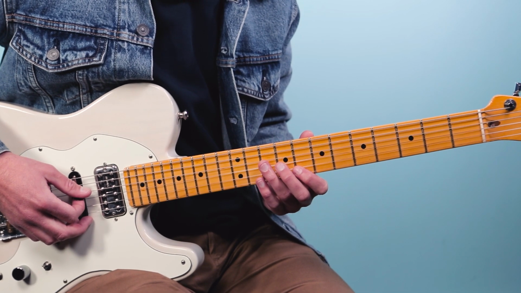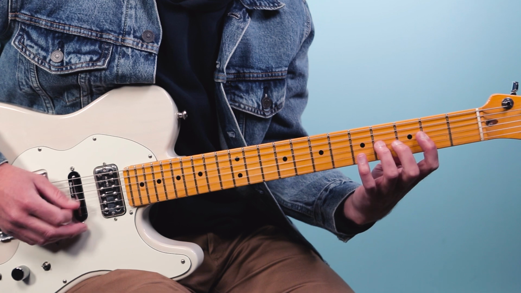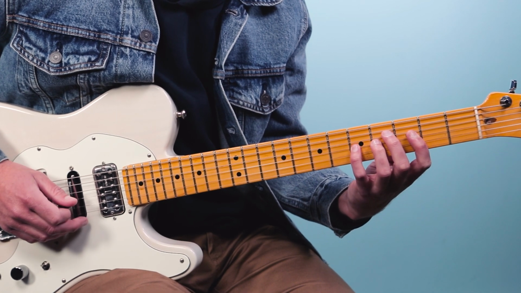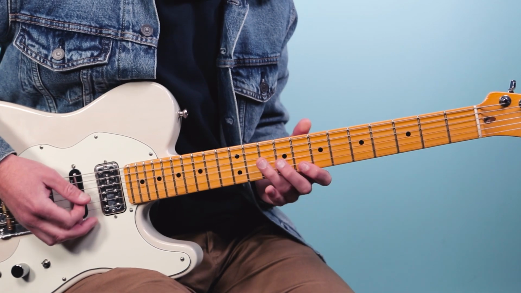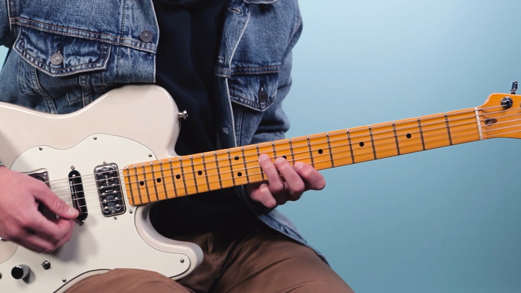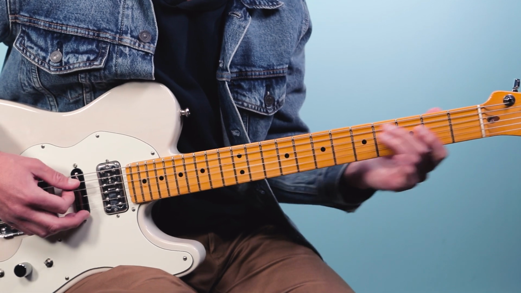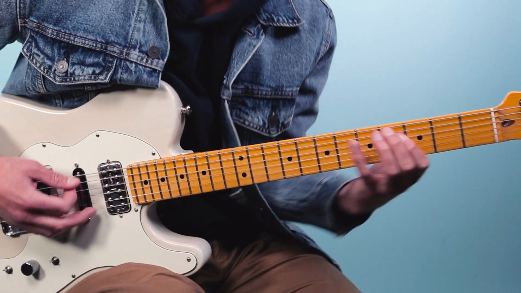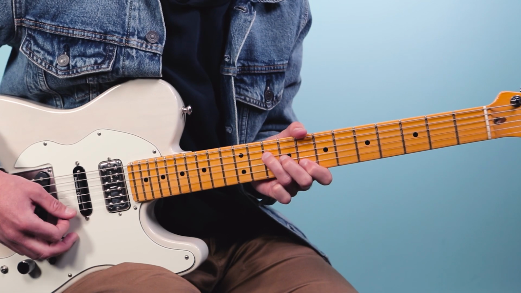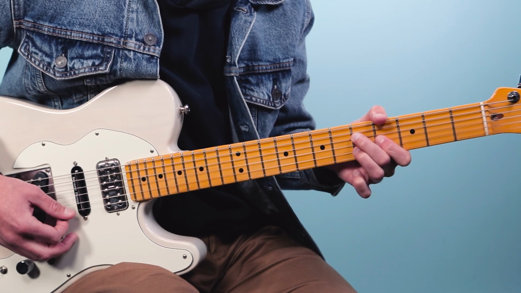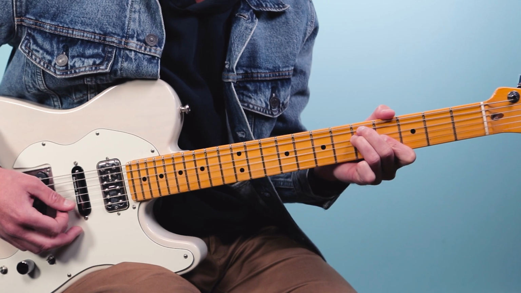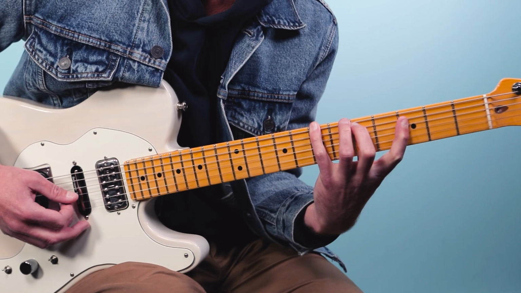Now, a great way to learn triads on guitar is to learn what I call chord scales, and this combines chords and scales together. So I'll give you an example of that. Let's say that I took a C major scale, C, D, E, F, G, A, B, C, and I put a chord with each note. So that would be like this. So I've got C, D minor, E minor, F, G, A minor, B diminished, C.